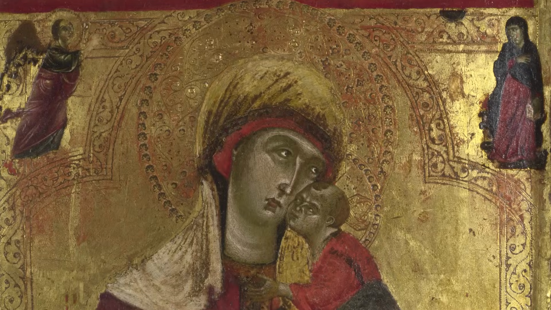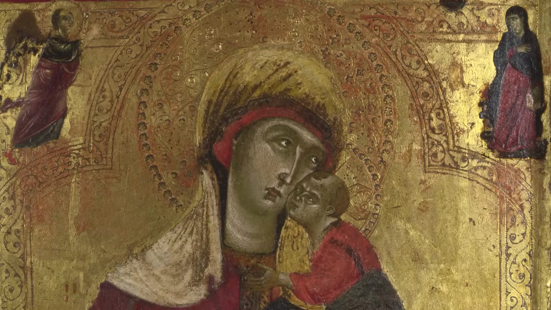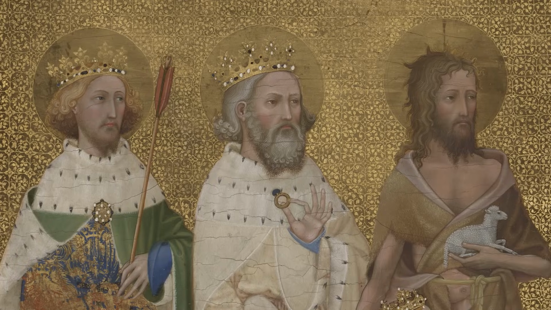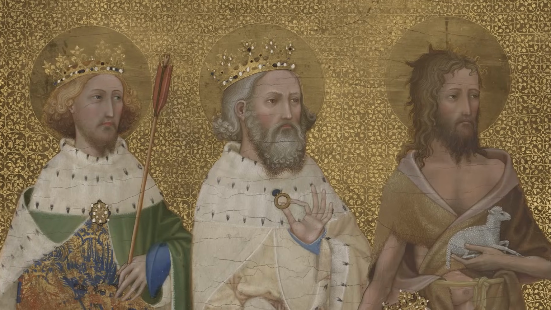When we think about paintings and we think about making paints, we think an awful lot about pigments and mixing them with various binding media. But when you look at a collection like we have at the National Gallery that has so much gold, it opens up this whole other world of techniques.